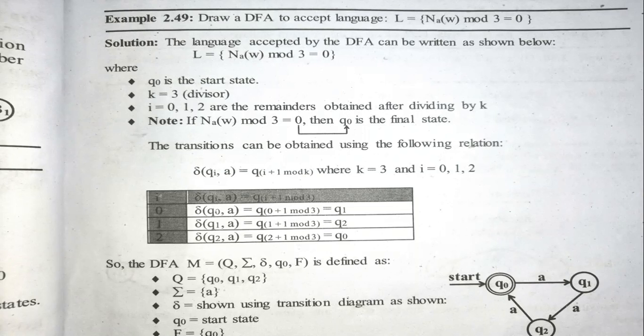Then the number of A's mod 3 equal to 0 is what we expect our DFA to accept. So 0 should be made a final state. Then obviously, we need to draw the transition table using the transition function formula, that is I plus 1 mod K exactly. Then every time just substitute. So in this question also, we don't have a sigma like A comma B. We have only one alphabet, that is A exactly.